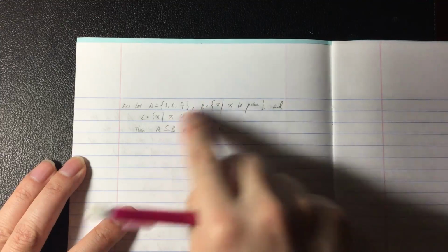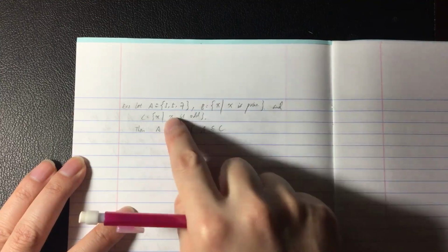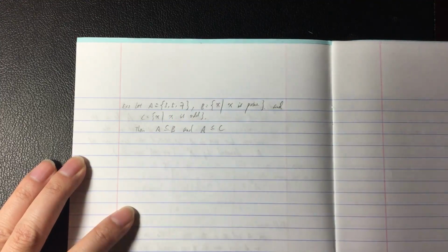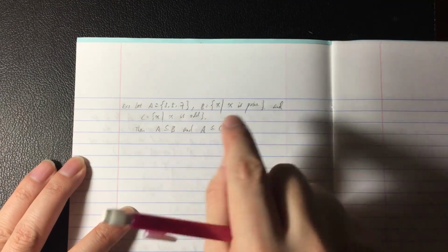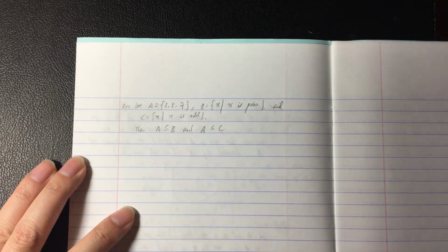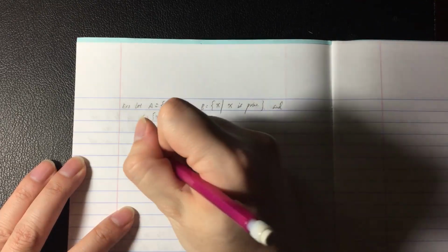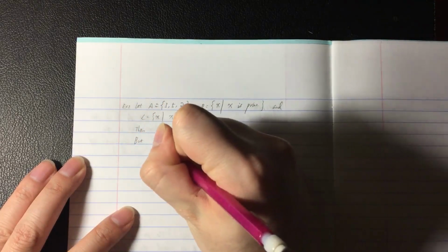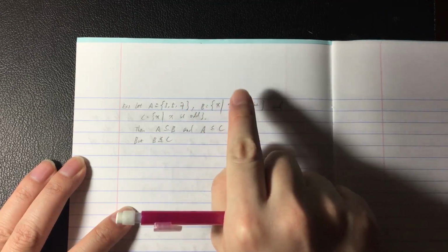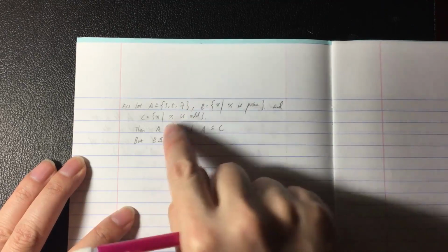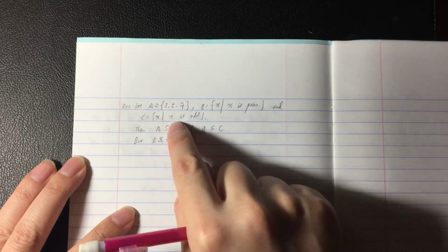Then how about B and C? Are they subsets of each other? B contains all prime numbers. Number 2 is a prime number, but 2 is not odd. So we know set B is not a subset of C.